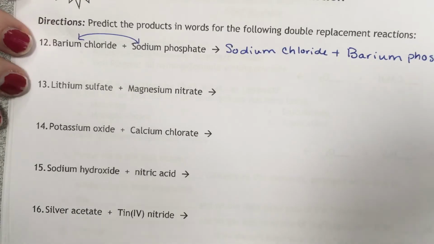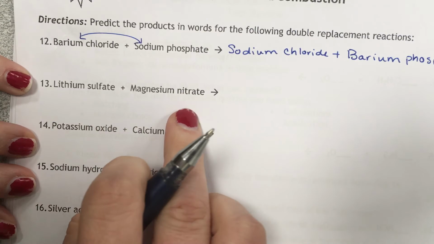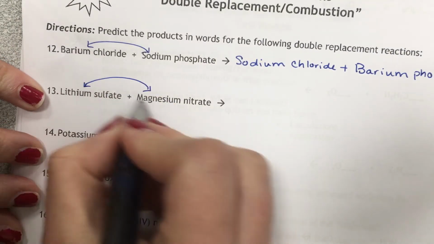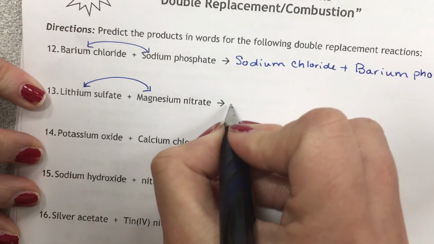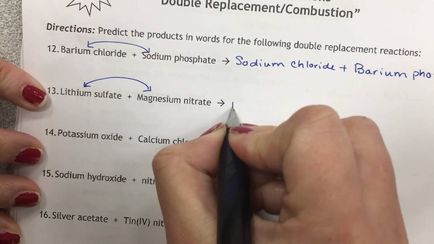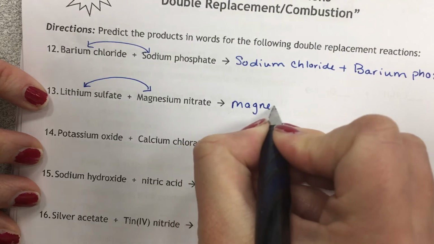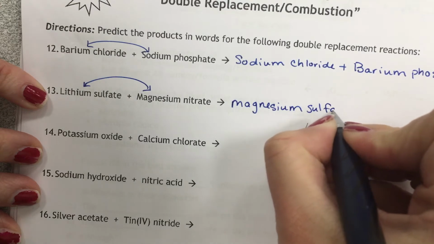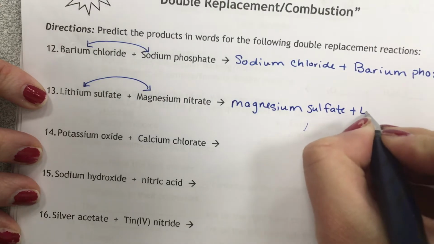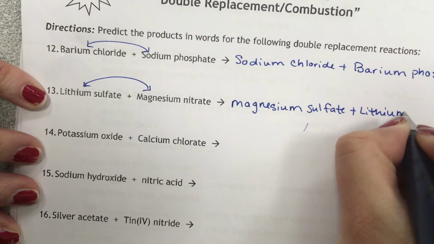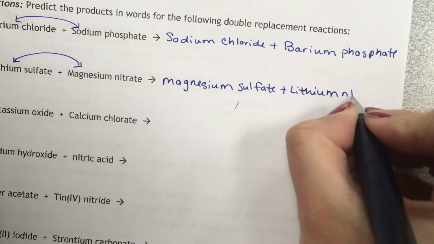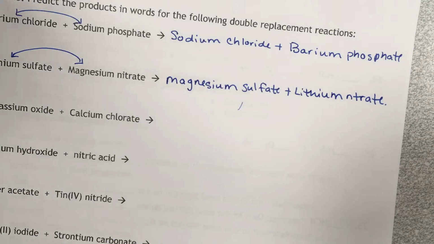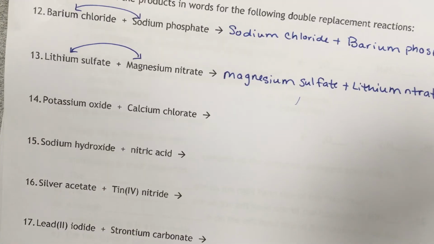Okay. Next one, we have lithium sulfate and magnesium nitrate, and honestly, this is one of the easiest ones. All you do is just switch. So then your products will be magnesium sulfate plus lithium nitrate. Okay. That's it. This is super easy.